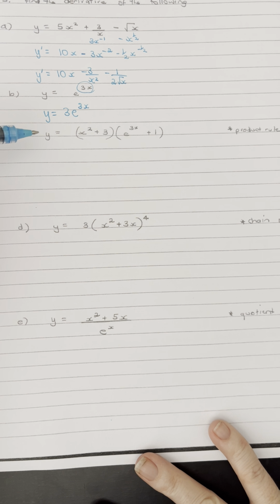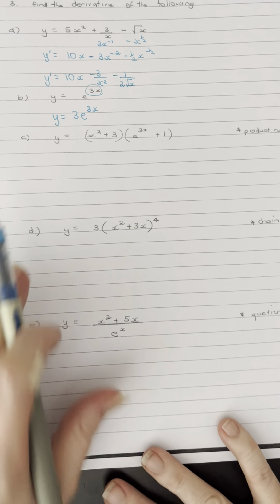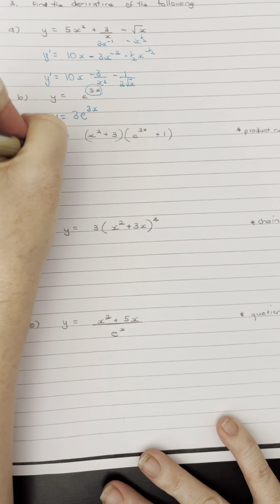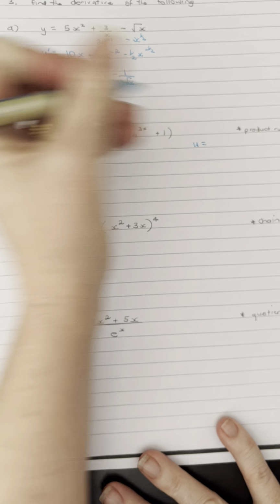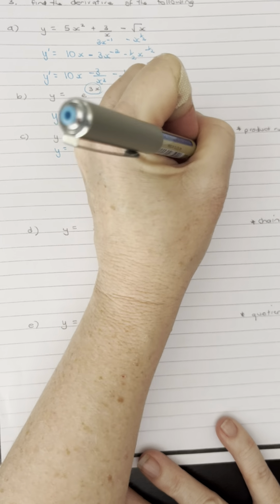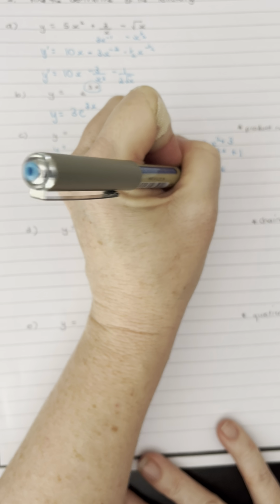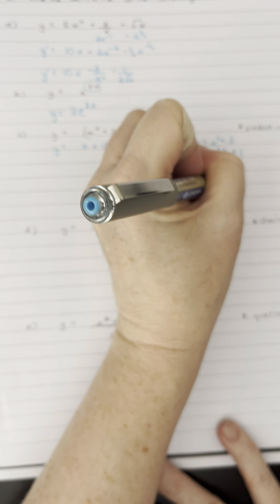Then we've got this question here, and I've put some little hints down the side as a reminder this is going to be using product rule. So I've got my y equals u times v. Over the side here, I'm going to use u is equal to x squared plus 3, v is equal to e to the 3x plus 1. So my u dash is going to be 2x, and my v dash, I did that question up the top here, so I know that answer is 3e to the 3x.